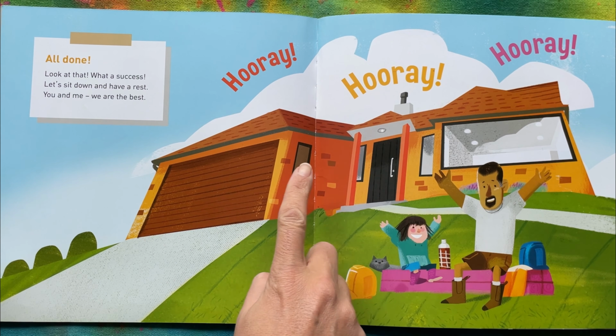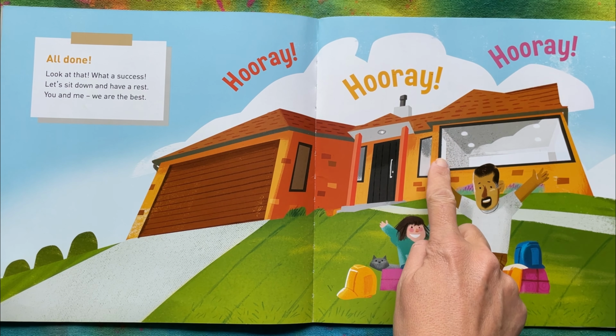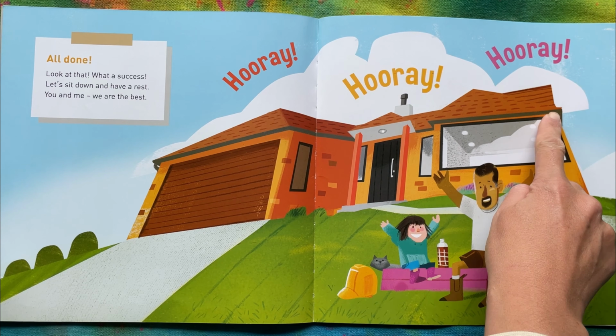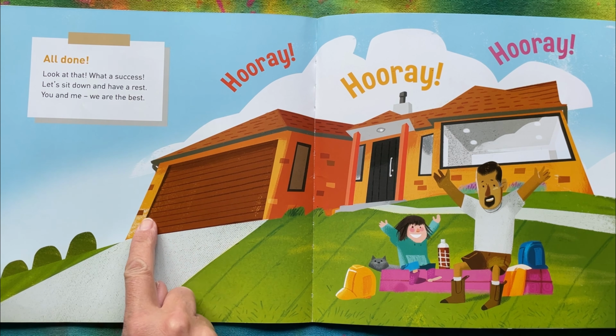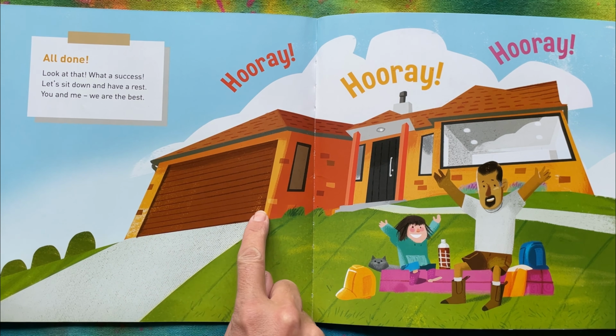Here is the house they worked so hard to build. I can see a large window at the front of the house. It is a large rectangle. The garage door is also a rectangle. These windows are long rectangles. This house has a chimney. It looks like a square with a cylinder. What else can you see?